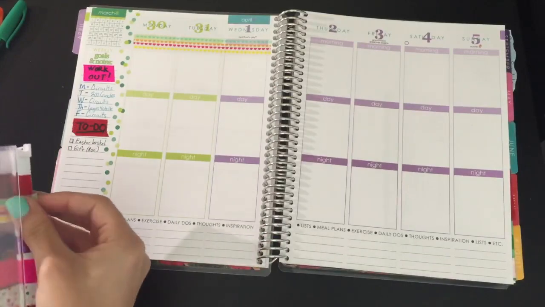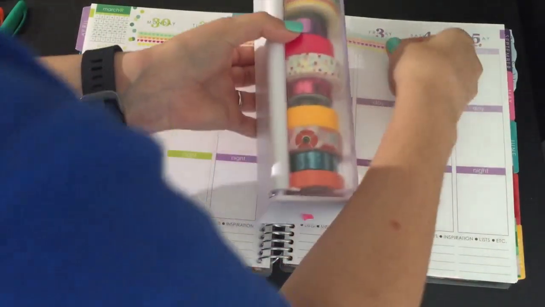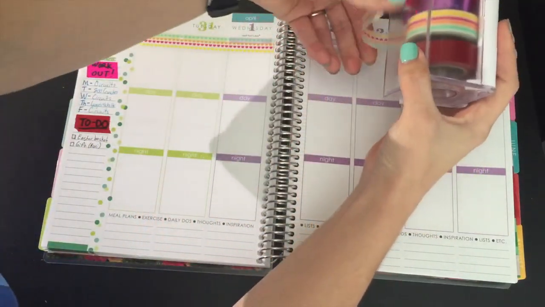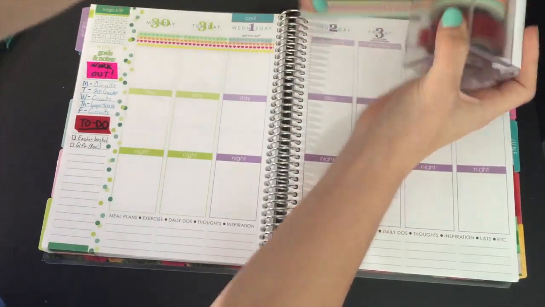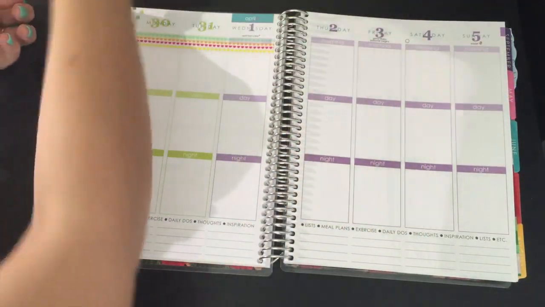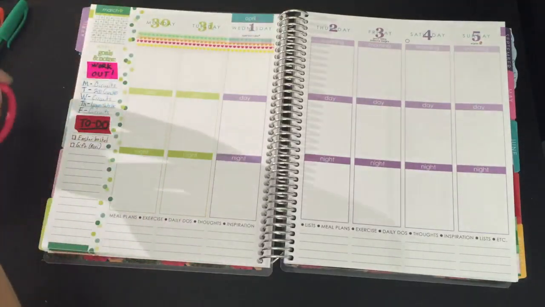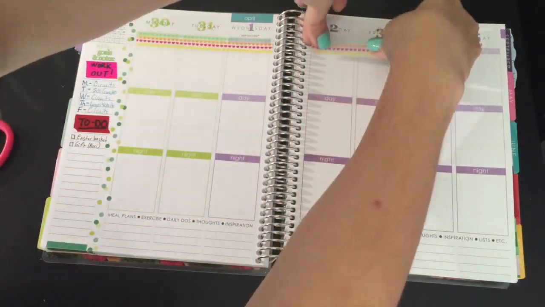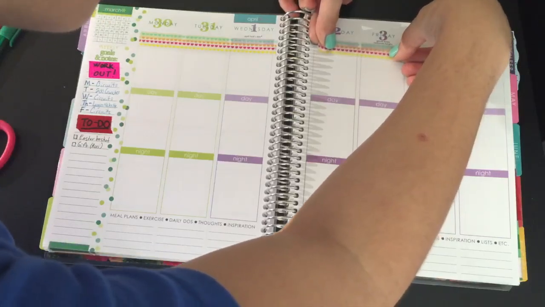I like to put stickers only Monday through Friday. I like to leave Saturday and Sunday blank because I feel like I will be using that for something totally different. I don't like to plan the week and the weekend together. I treat them as separate things because the week is for working and getting things done, while the weekend is just for fun.